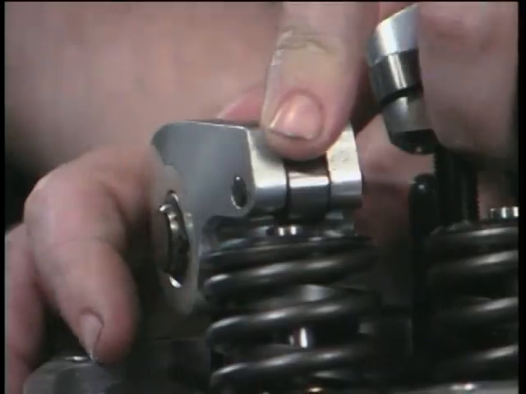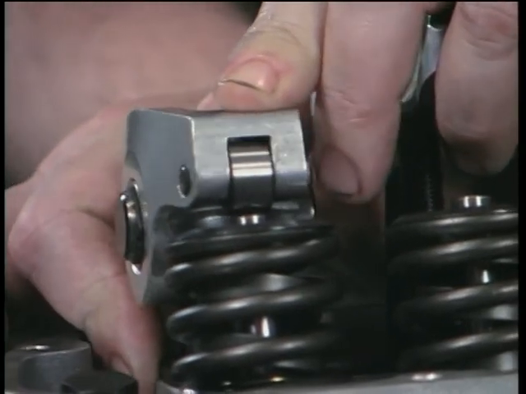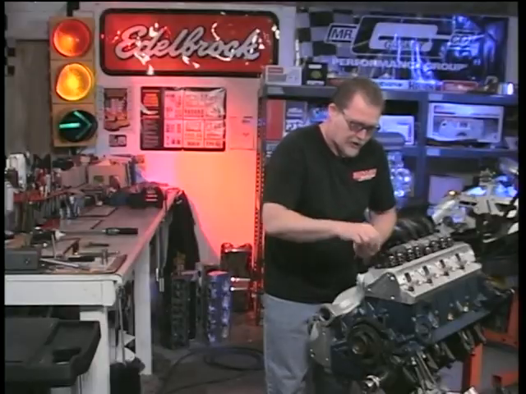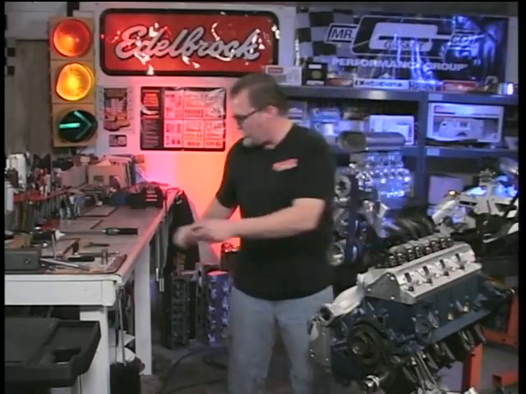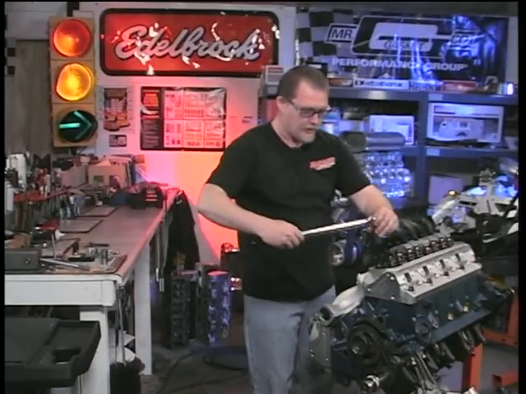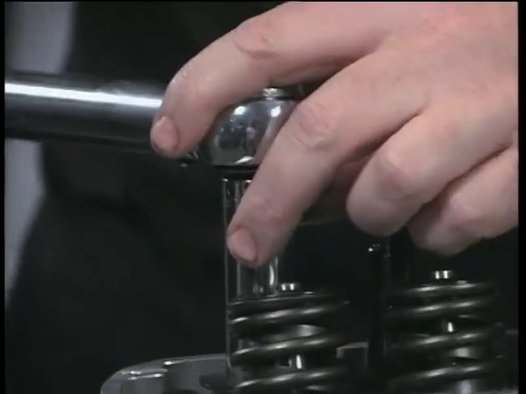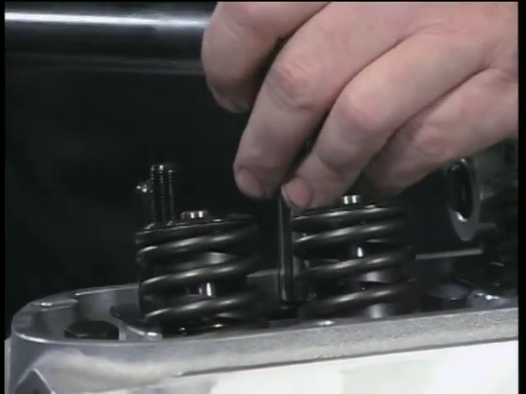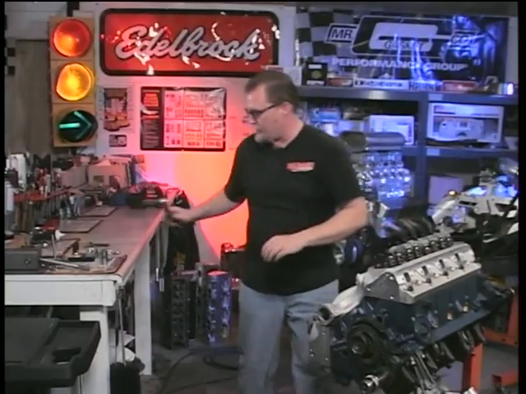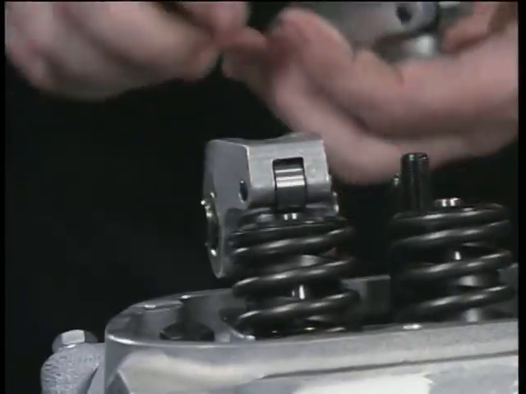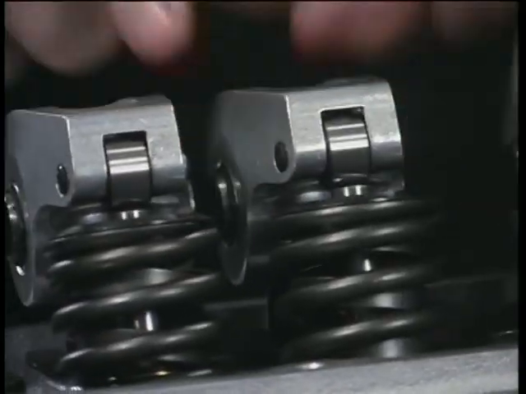So if we have it in here and I move it one way, we can move it one way or the other. So you just want to make sure they're centered. Once you have it centered, pull it off, give it a little cinch there. We can grab a torque wrench, bring it on down. Aluminum heads, usually 40 to 45 foot-pounds. We'll just give it a torque. Now we're centered. So now when we put the rocker arms on, we should have a good center there.